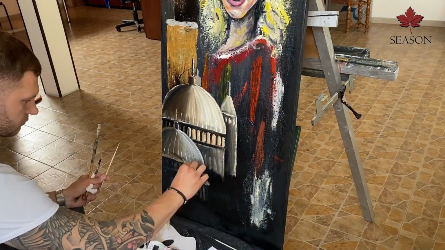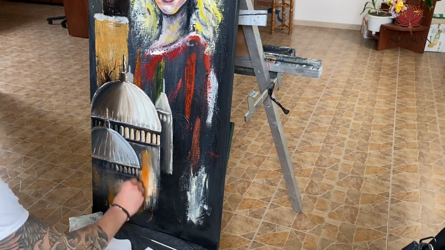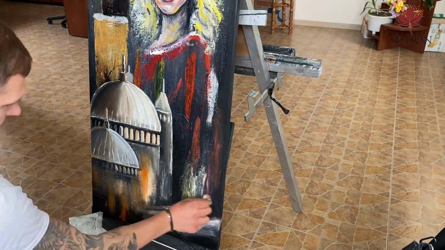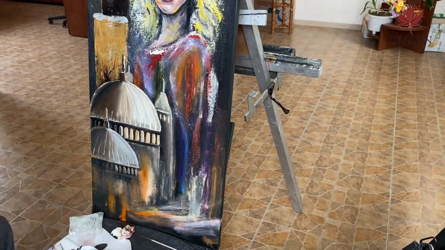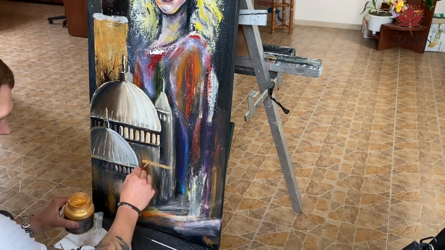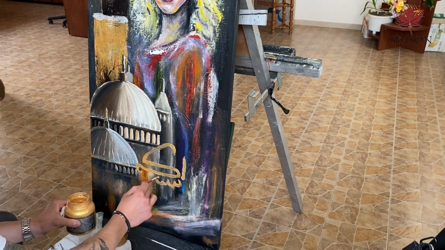Now with the palette knife, let's add some abstract moments to the picture. Now, using the gold paint, we begin to draw an Arabic ornament.